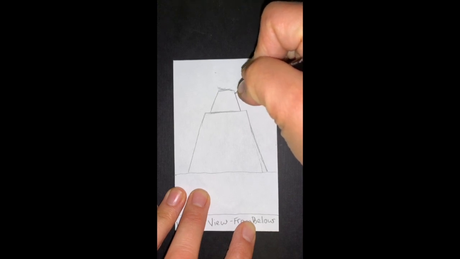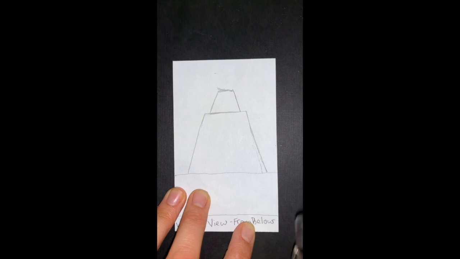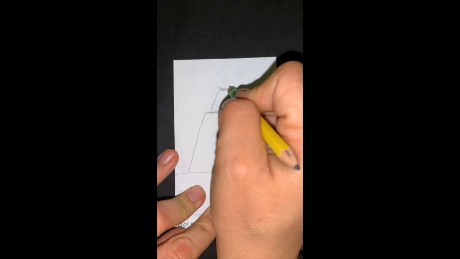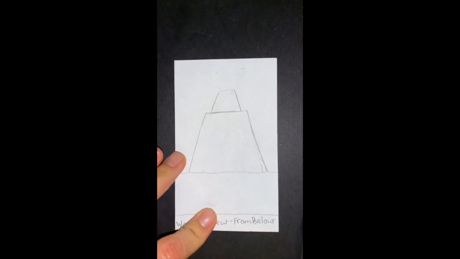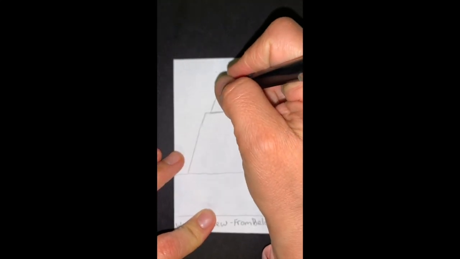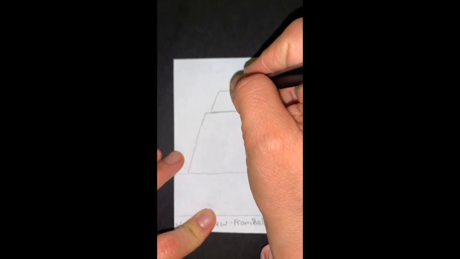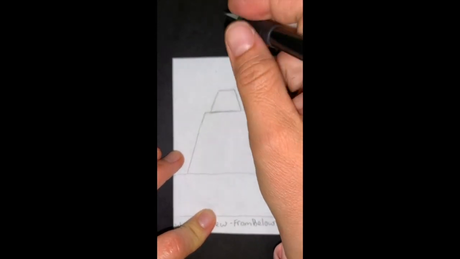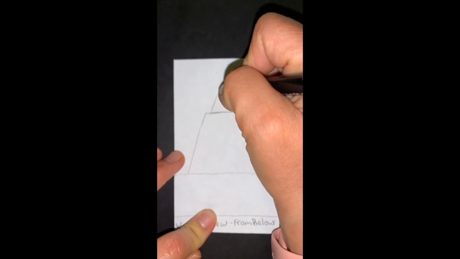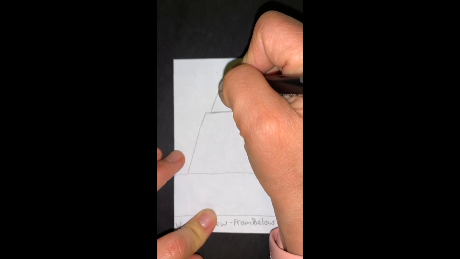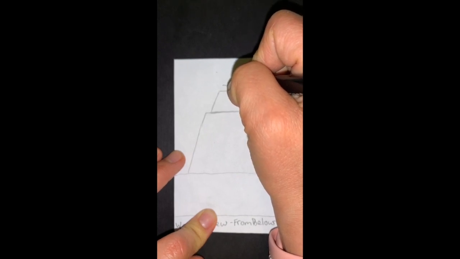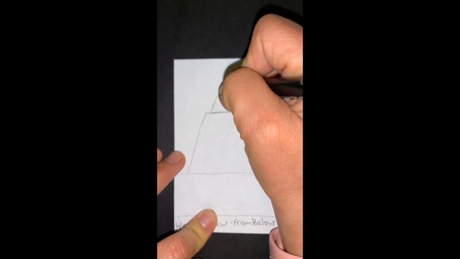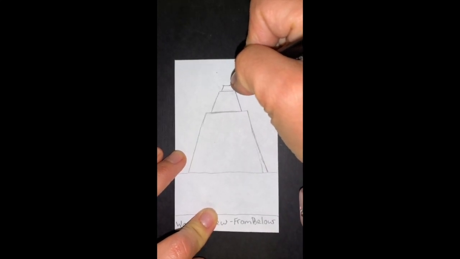Clean up that line. The dots were just little guides. They can always be adjusted and changed. That's why it's nice to just do a small dot. And this next one will be the smallest level because it's farthest, even though it may not actually be smaller, it's just going to appear smaller because we're looking up at it.